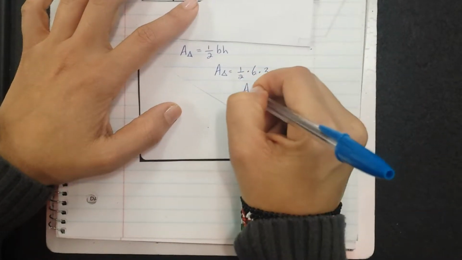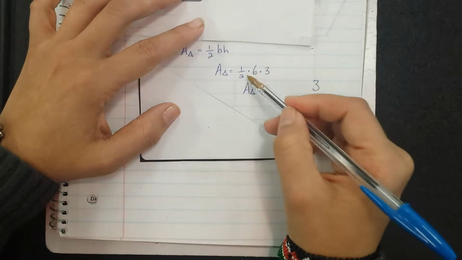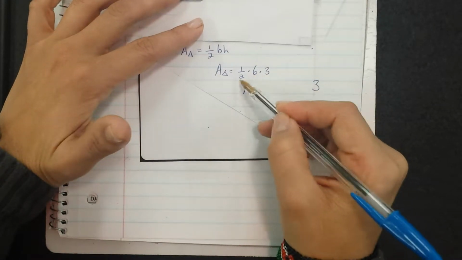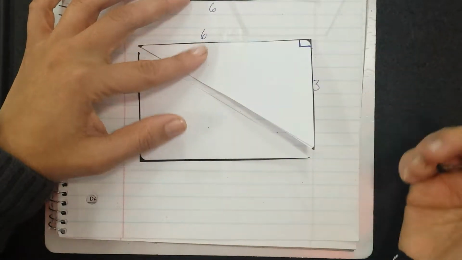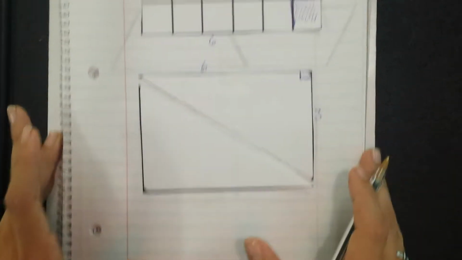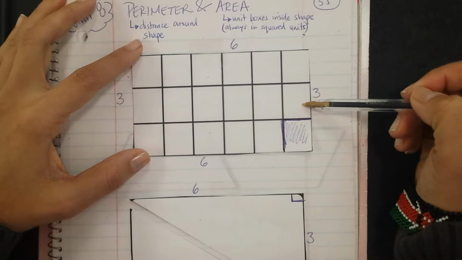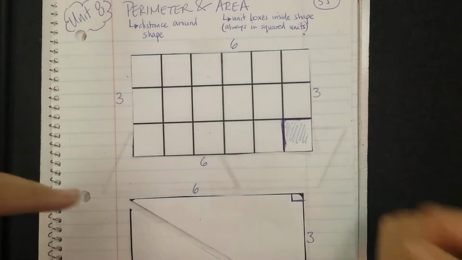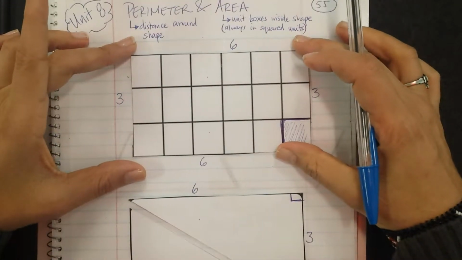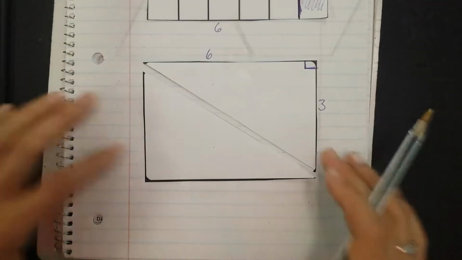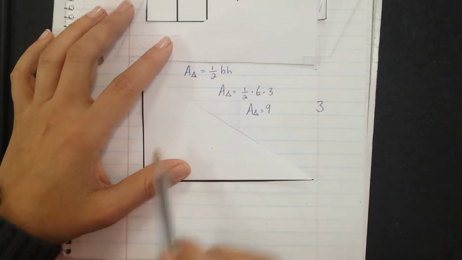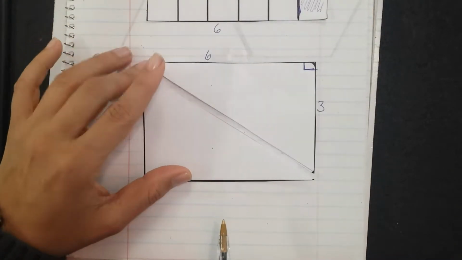So the area of this triangle is equal to a half times 6, which is basically half of 6, which is 3, times 3, which is 9. And that makes sense, because remember before, the area of our rectangle was 18. And if the area of a triangle is the rectangle cut in half, well, half of 18 is 9. So the area of any triangle is a half times base times height, which in this situation is 9.